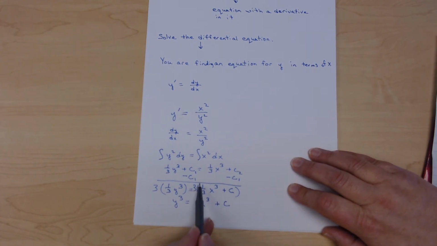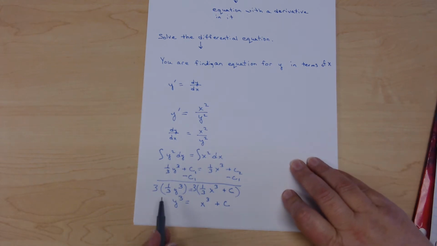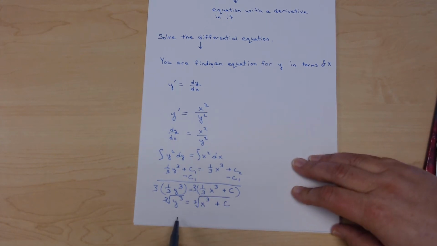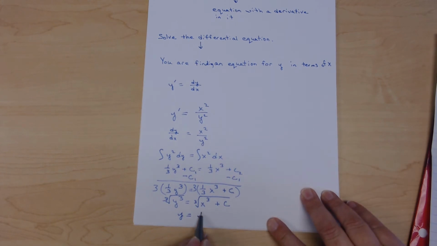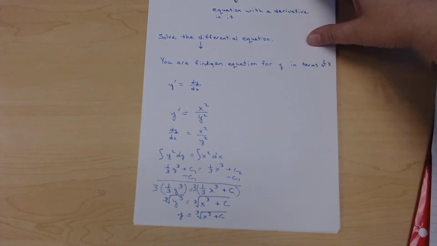So technically we are distributing it, but 3 times c is just a constant, so we put the c there. We're solving for y, so we take the cube root, and there's our answer. y equals the cube root of x to the third plus c.